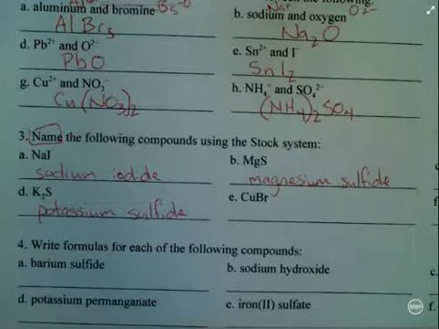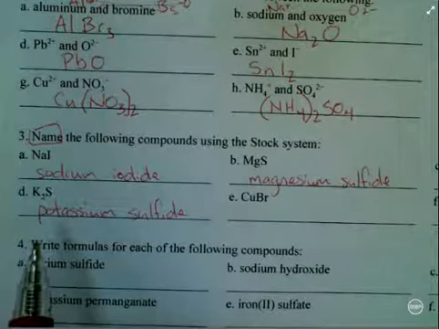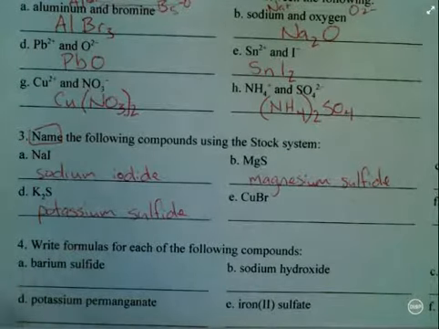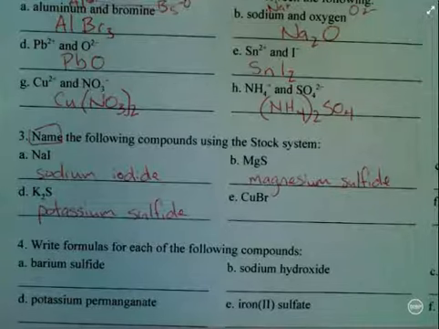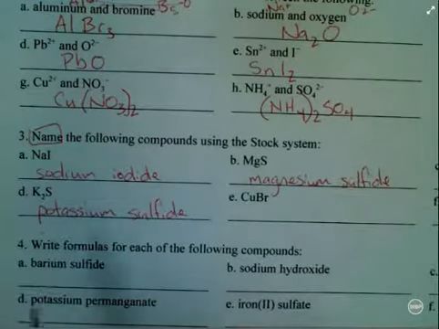Looking at the periodic table, I see that sulfide is always going to form a -2. I'm also going to see that potassium is always going to form a +1. So in order for those 2 charges to cancel each other out, I'm going to need 2 of the potassiums, right? So because I can predict the charges, I can also predict how many of each atom I need. I don't actually have to tell you what the charges are.